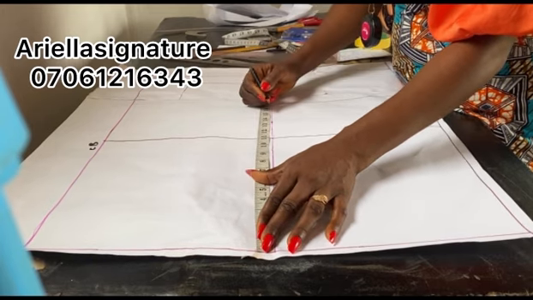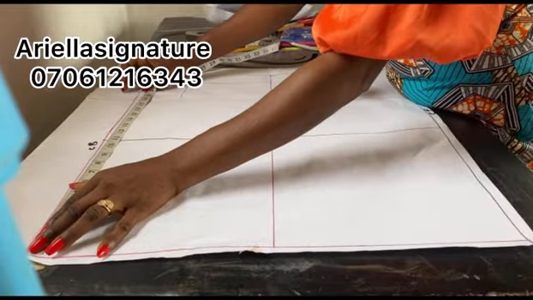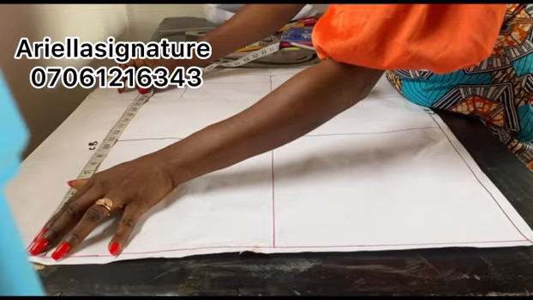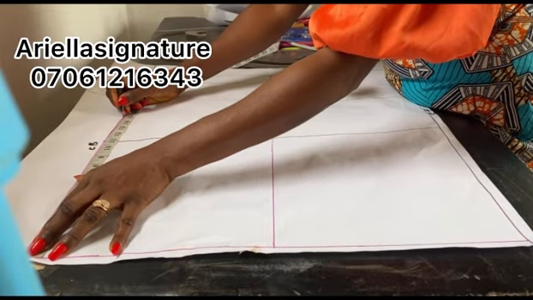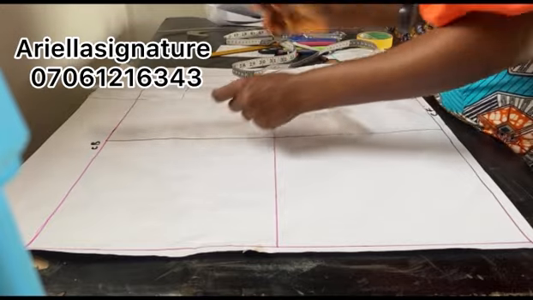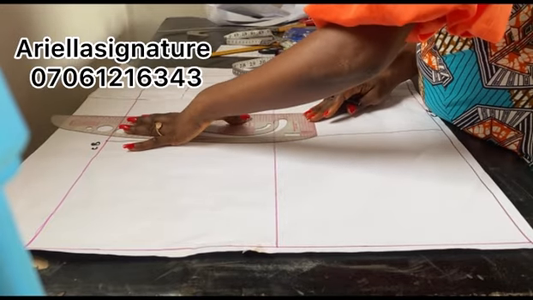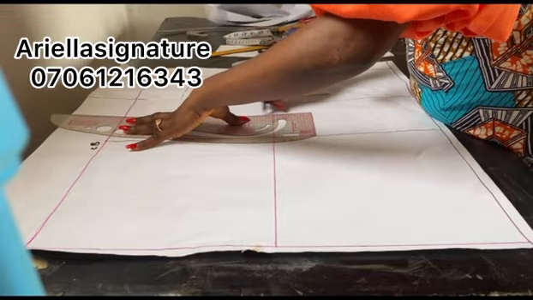So this is the back rather. This is for the back, 15. I'll be connecting it with a straight ruler to get a straight line.